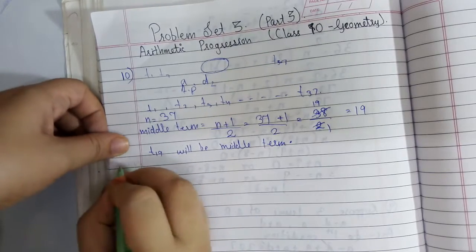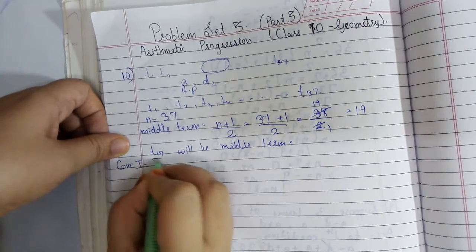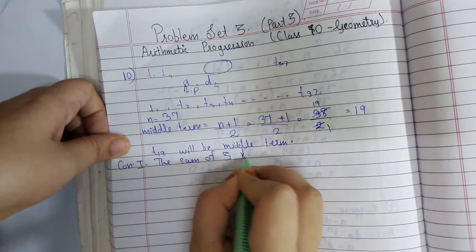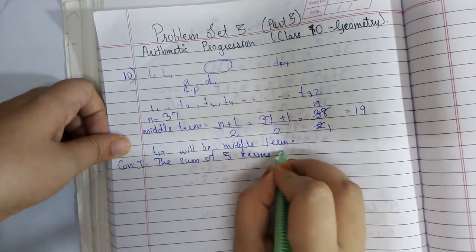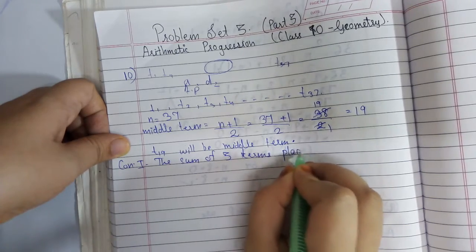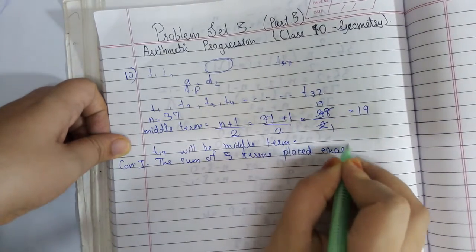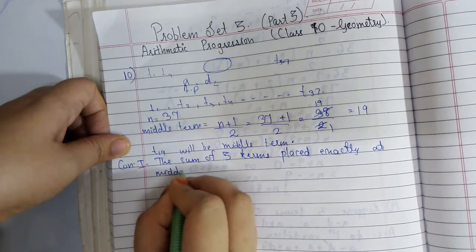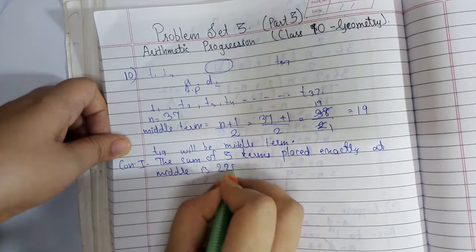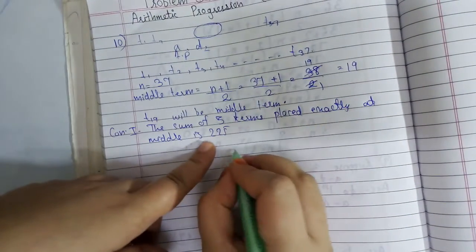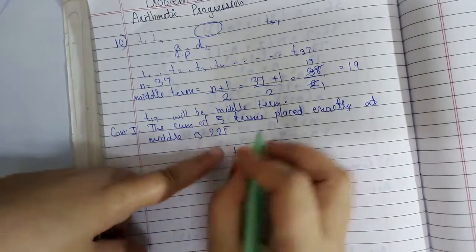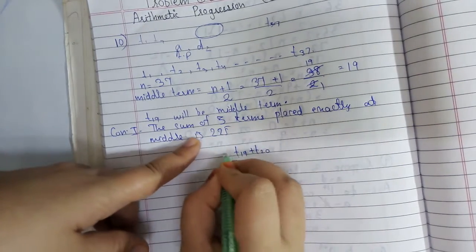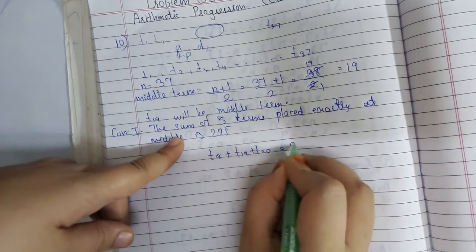So we will write here T19 will be the middle term. According to condition 1, what is condition 1? The sum of three terms placed exactly at the middle is 225. Now the middle term is T19, so the sum of the three middle terms will be T18 plus T19 plus T20 is equal to 225.